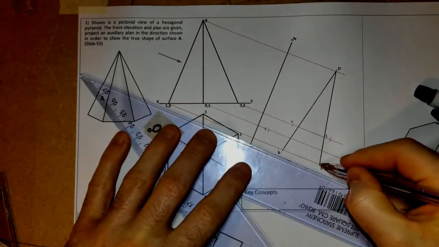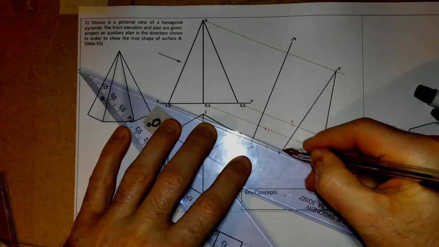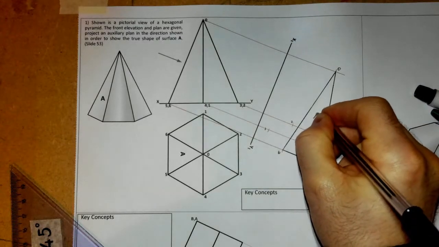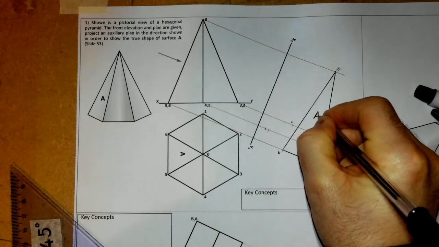Okay, and we'd see this bit here at the front as well. There we go. Okay, so that is my face A there. Just going to write that in. Face A, true shape of face A.